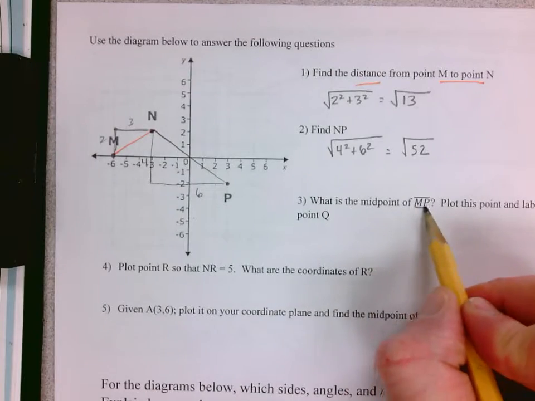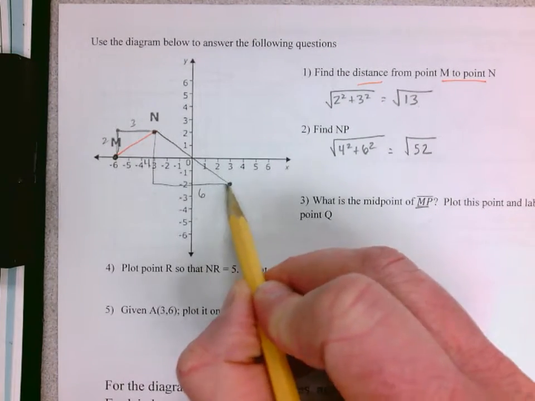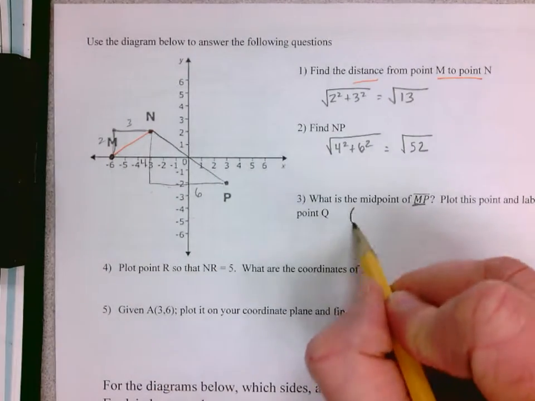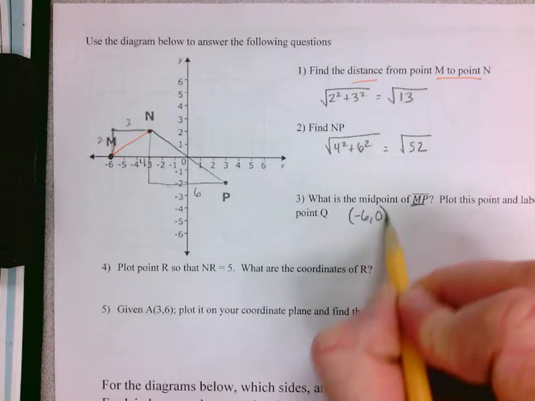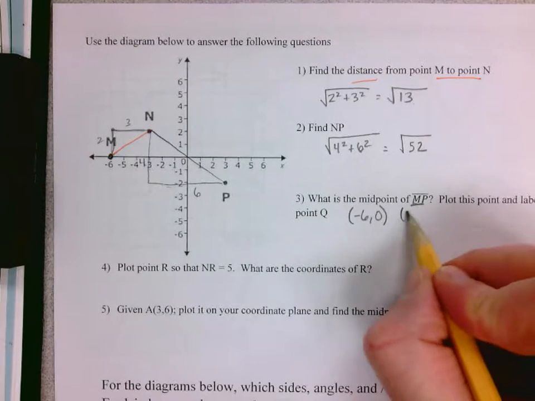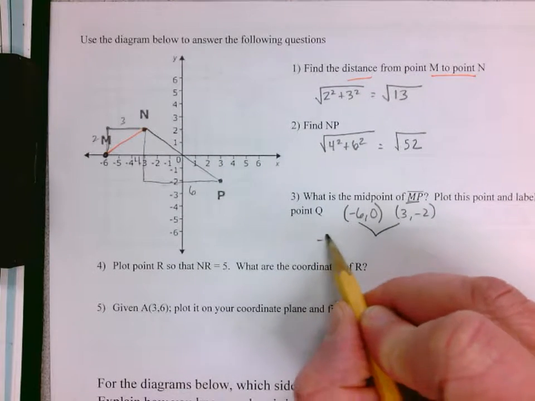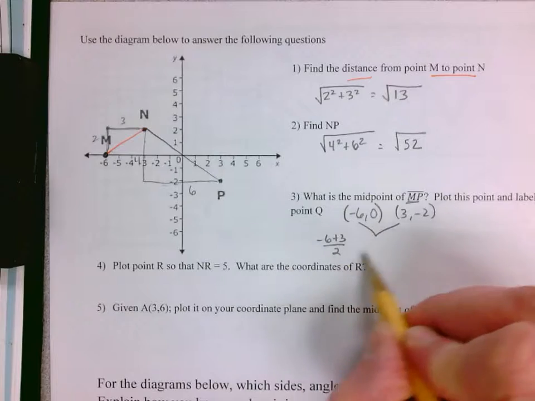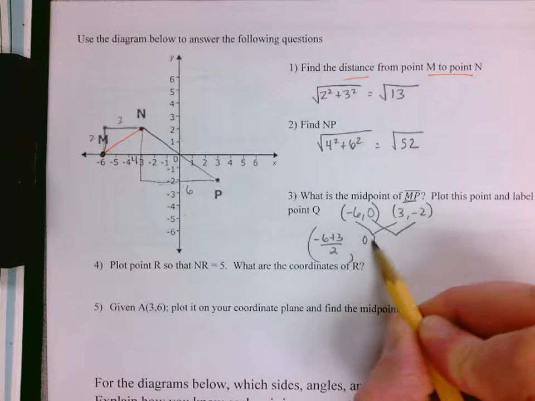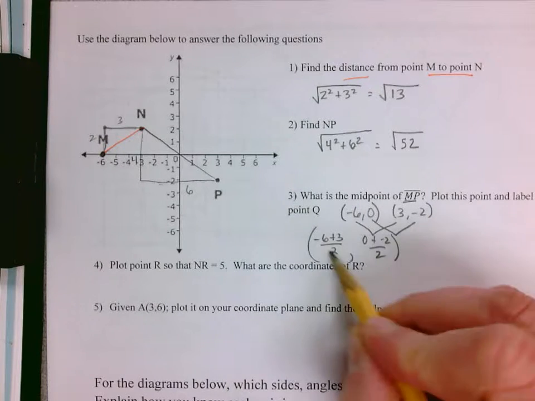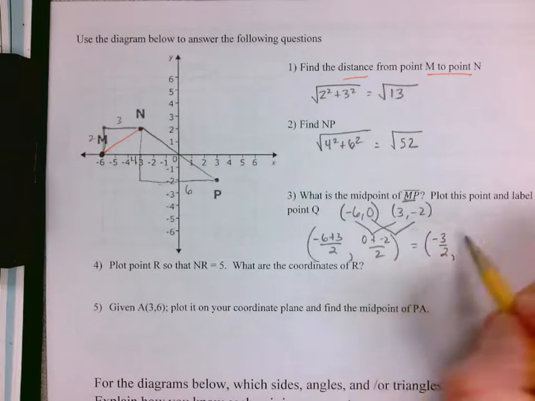What is the midpoint of MP? So for midpoint, if you can count over and up, do that. I'm going to review the formula. So M is negative 6, 0, and P is 3, negative 2. The midpoint formula, we add the 2 and divide it by 2. And we add the 2 and divide it by 2. So this is negative 3 halves, or negative 1 1/2, negative 1.